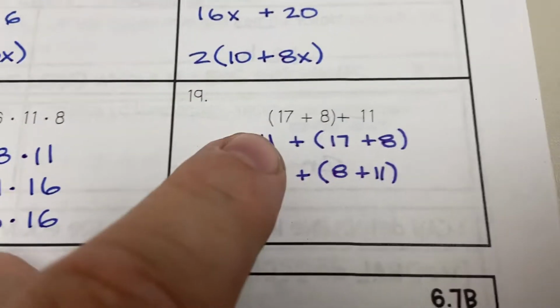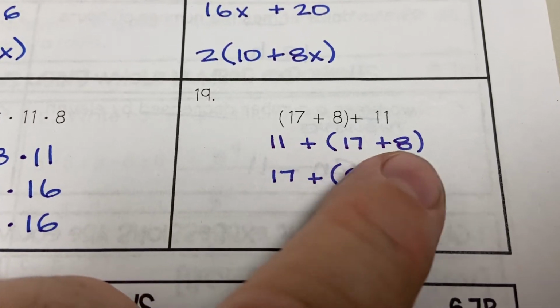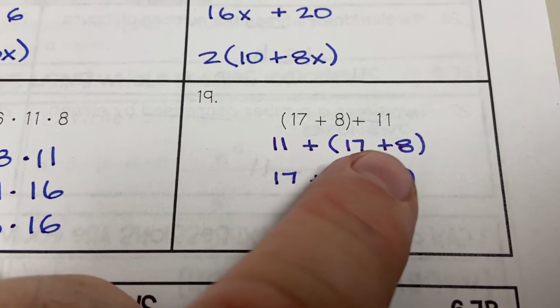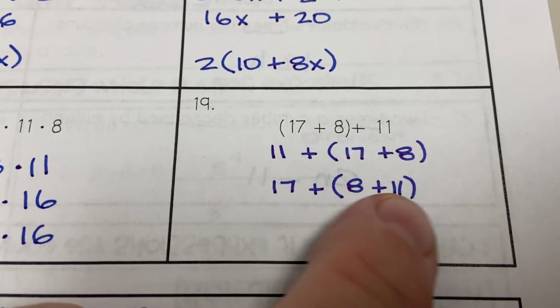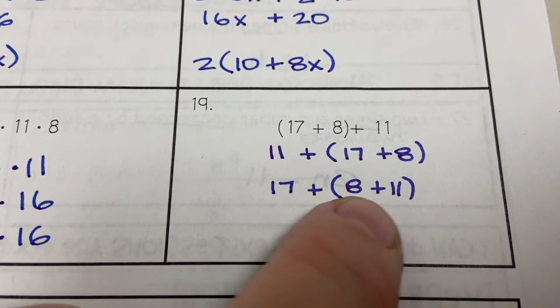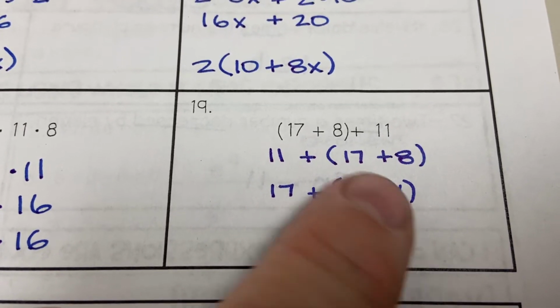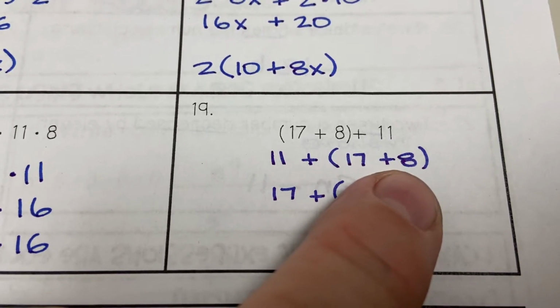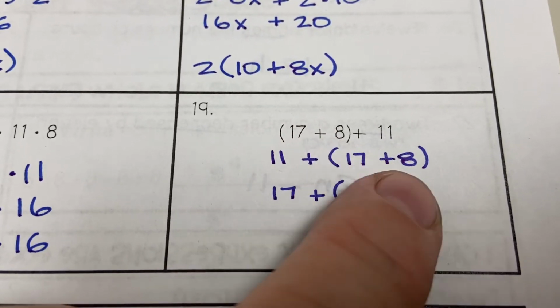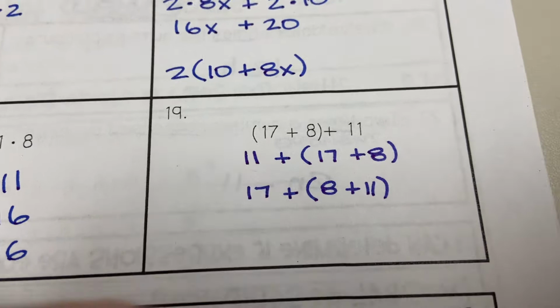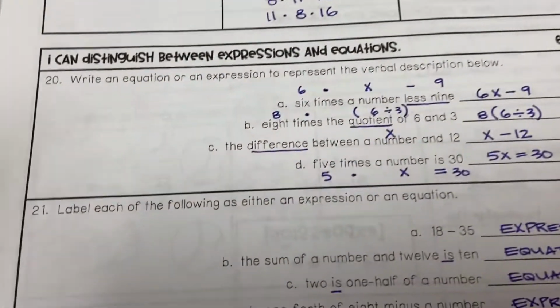19, you can use the associative property to associate, sorry, that would be down here. The bottom one would be the associative property to associate with a new group. This one up here would be the commutative property where you moved that entire group to the right and the 11 to the left. So a couple choices there.